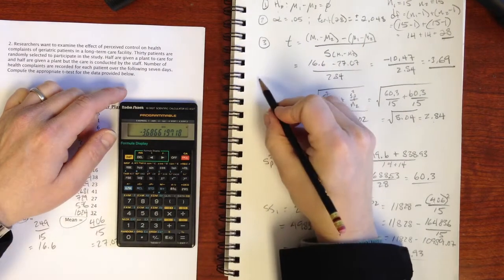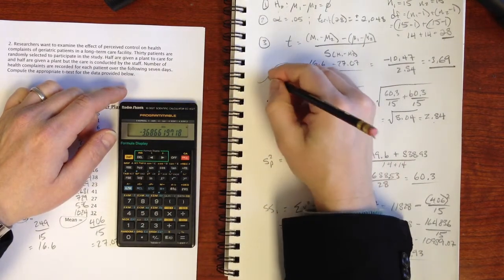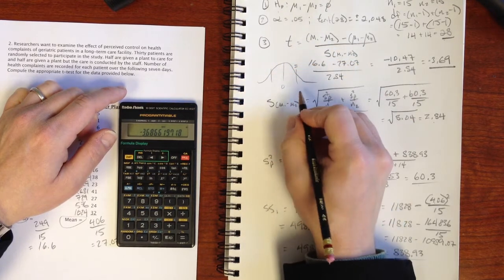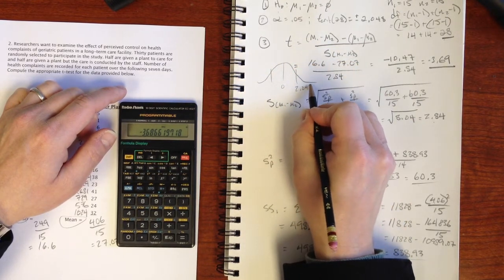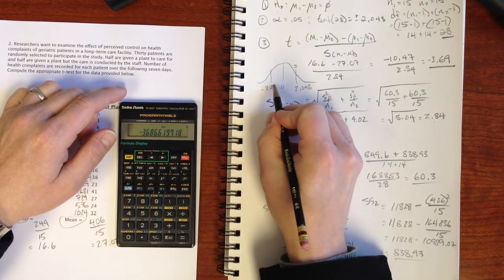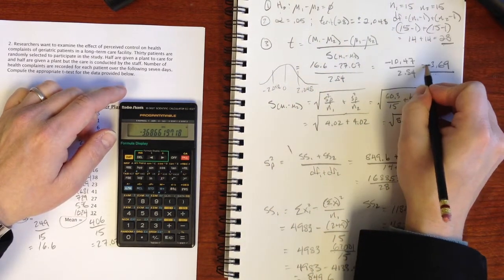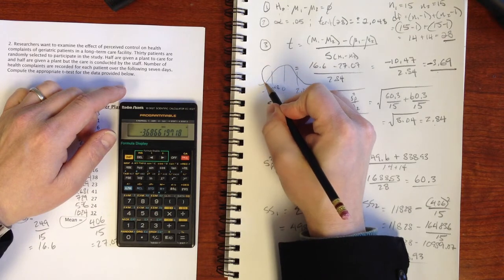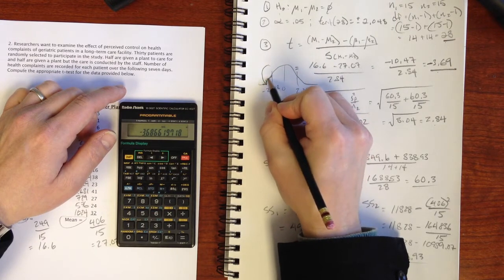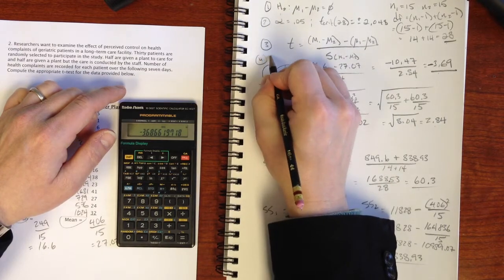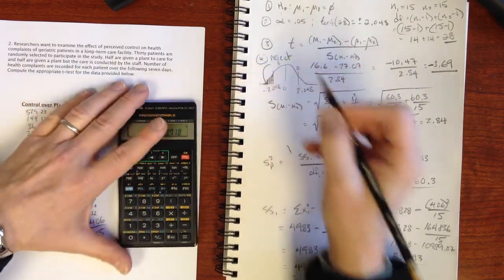It looks like it's going to be in the critical region, right? Let's shade this in here. You know, the center of the distribution is 0. This will be plus 2.048, minus 2.048. Negative 3.69 is in this tail. It is in the tail, and it is in the shaded region. So step 4 is to reject the null.